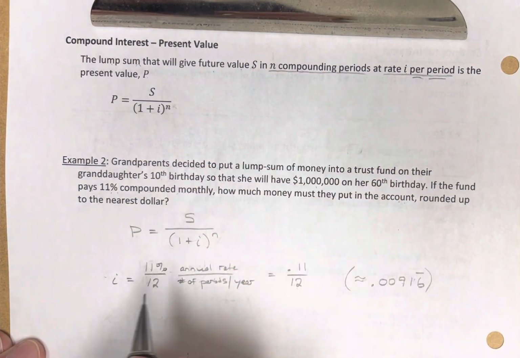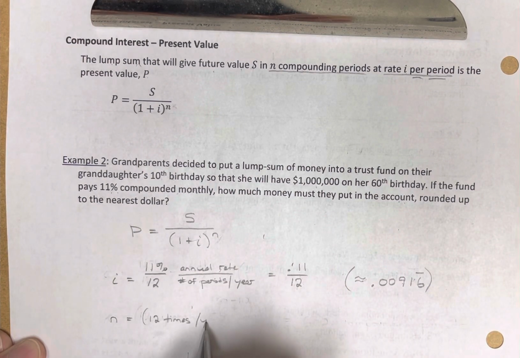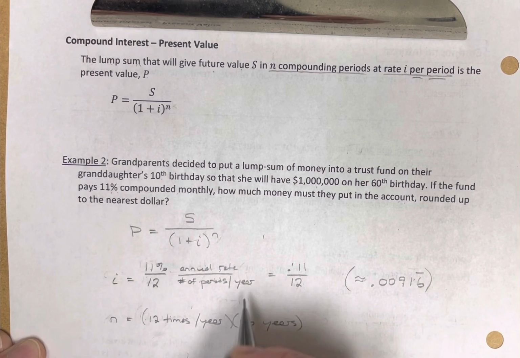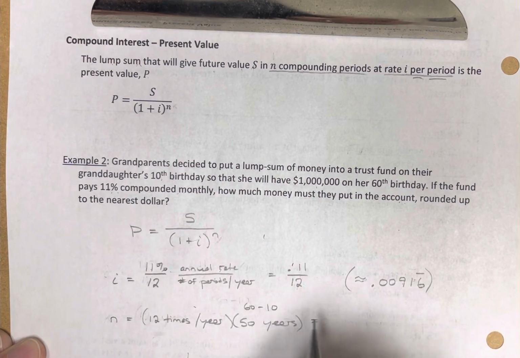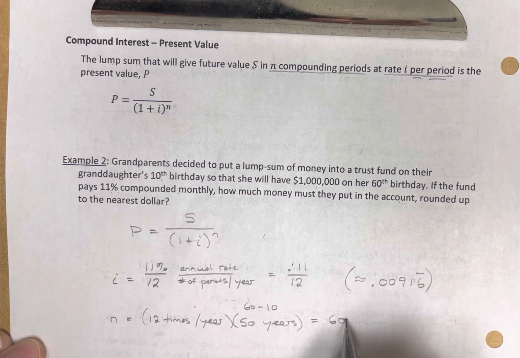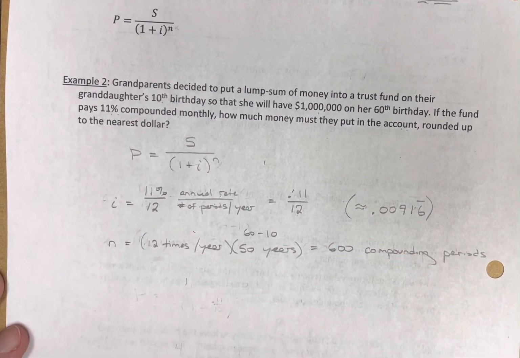N is the number of compounding periods. Well, we're compounding 12 times per year, and we're doing that for 50 years. Remember, 50 is her 60 minus 10. They want her 60th birthday, and they're starting at her 10th birthday. There's your 50 years. So we multiply 12 times 50, and we have 600 compounding periods. We had to come up with that number as well.